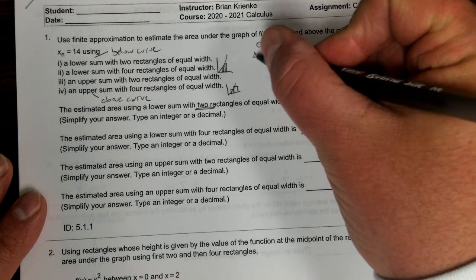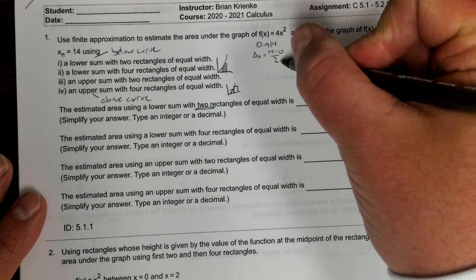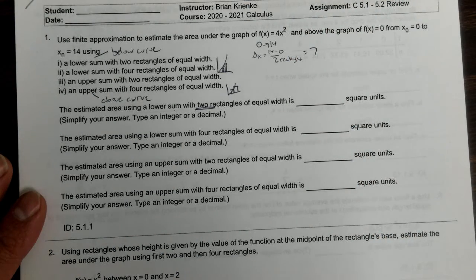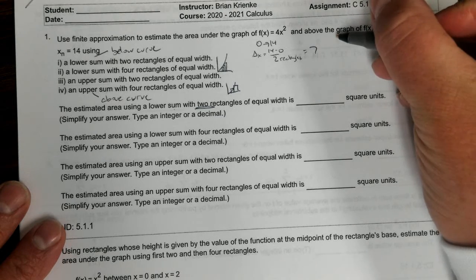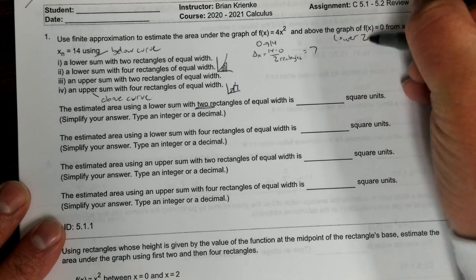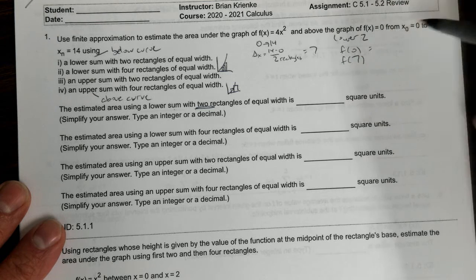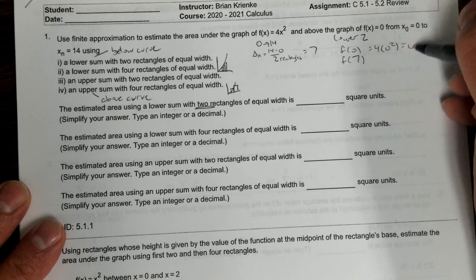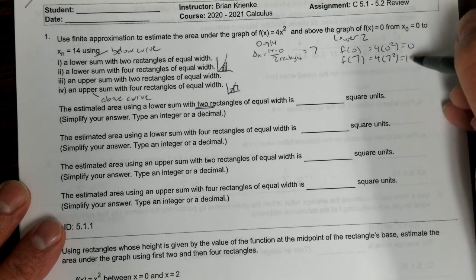Okay, so for your one with two rectangles, and we're going 0 to 14, that means that your delta x would be 14 minus 0 over 2, because it's two rectangles, which gives you 7. So for the lower with 2, we need to use f of 0 and f of 7. So this would be 4 times 0 squared, which is 0, and 4 times 7 squared, which is 196.